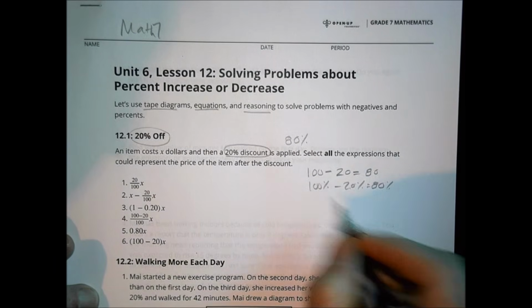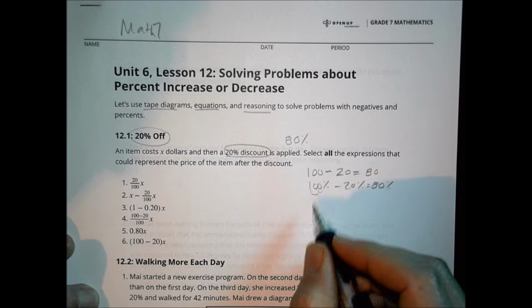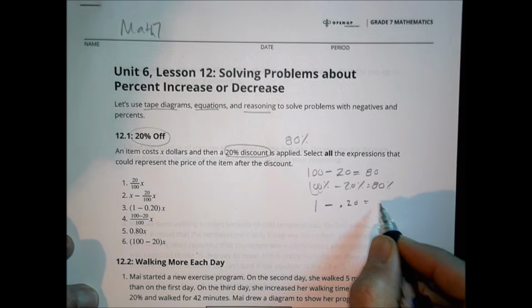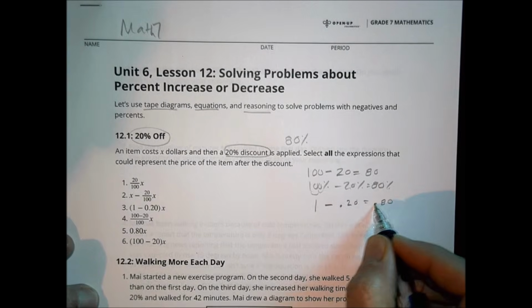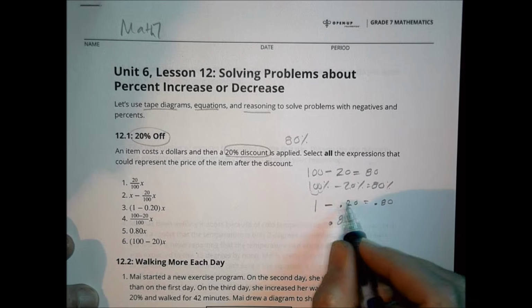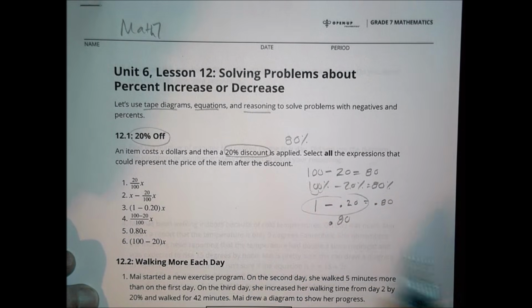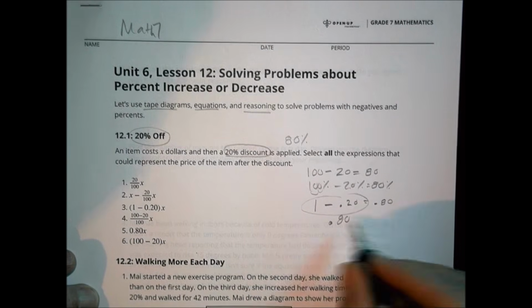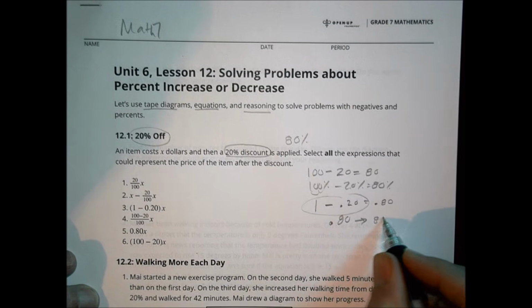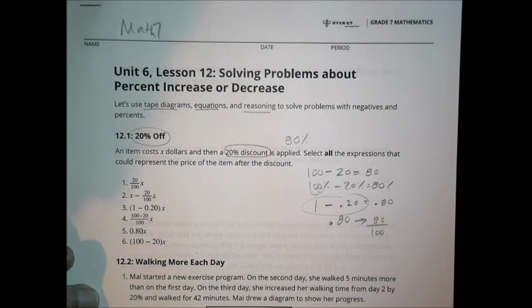But percentages are written in different ways, right? We have to move the decimal over, so we end up with 1 minus 0.20 to equal 0.80. You end up with fraction or decimal numbers. And 80% can also be written as a fraction, 0.80, sorry, which is the same as 80/100ths, like so.